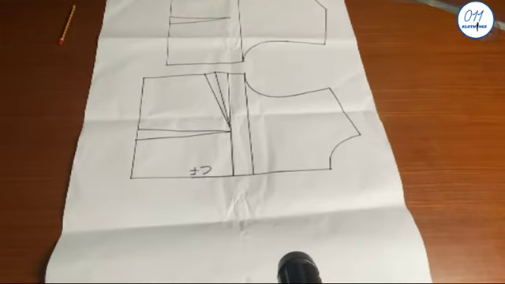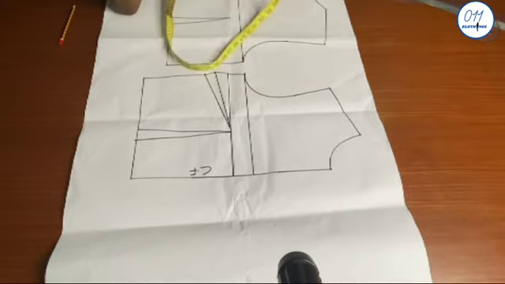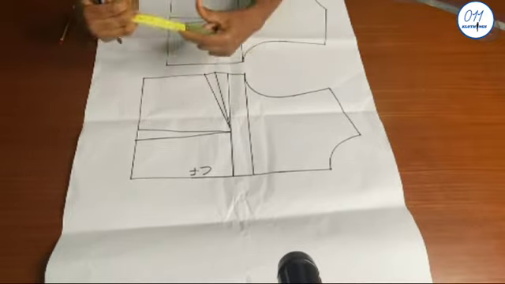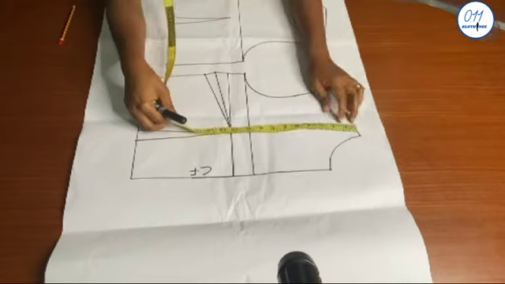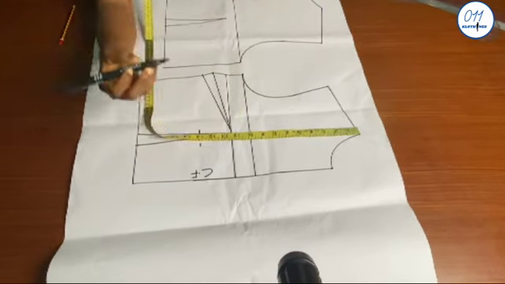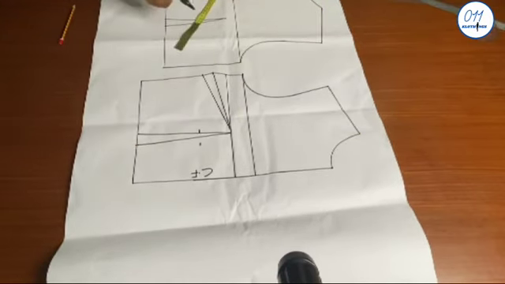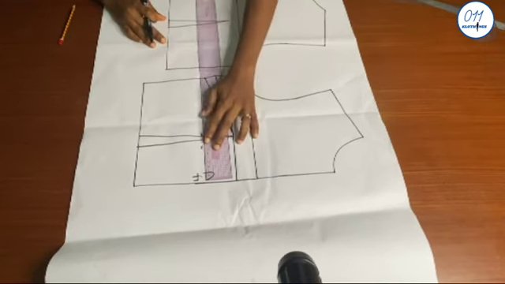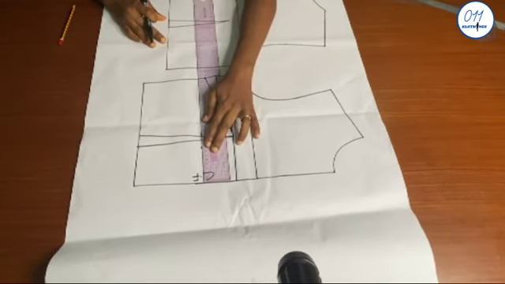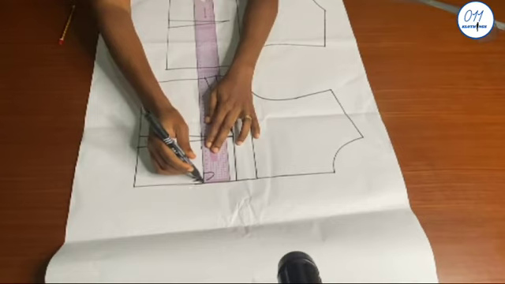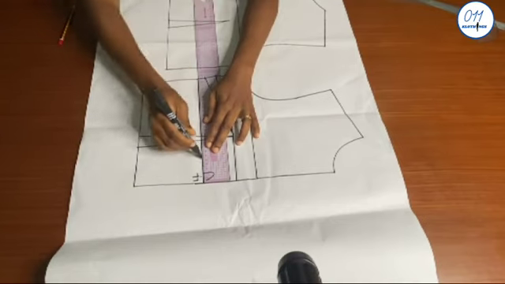So from the neck point, I'll go ahead to measure and mark my shoulder to underbust measurement, which is 13 inches. I'll go ahead to square out a line horizontally across like this. And this line is my underbust line.